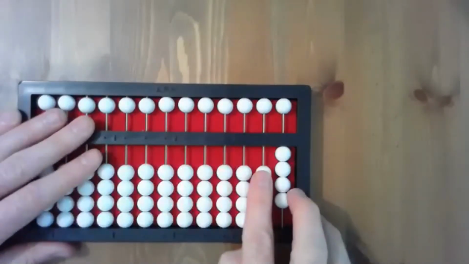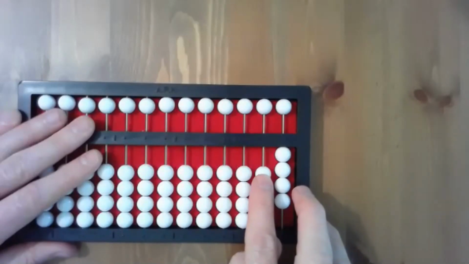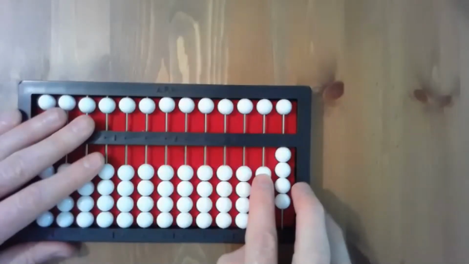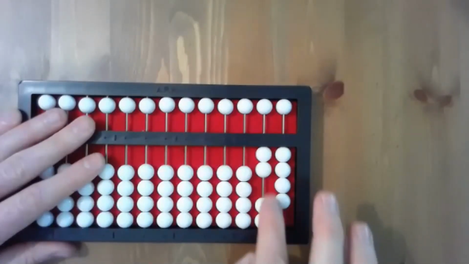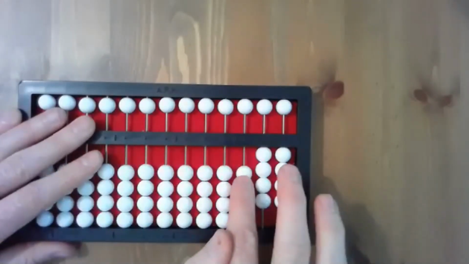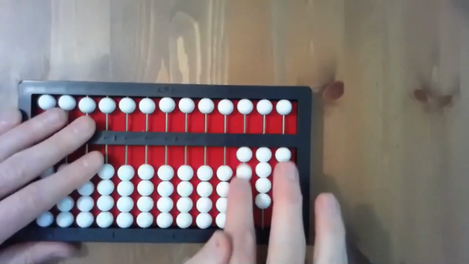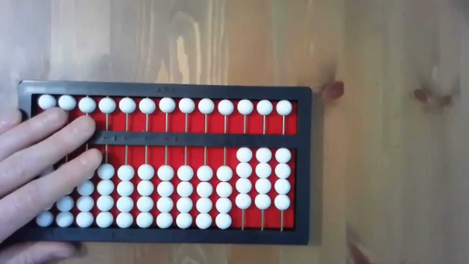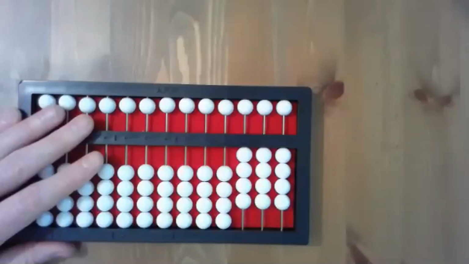Then I'm going to move over to the column next to it, which is usually our tens column, but we're not worrying about that right now, and I'm going to set 1, 2, 3, 4 in my tens column. And I'm going to move over to my hundreds column, and set 1, 2, 3, 4, but it's not hundreds. Typically when we read this, we would say 444, but that's not what this is, okay?